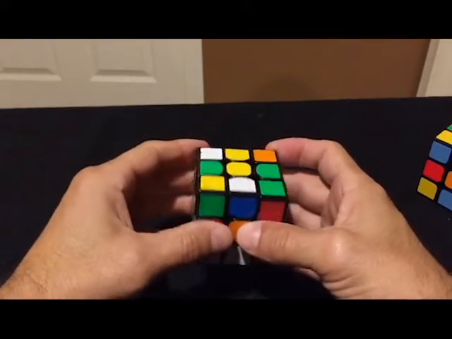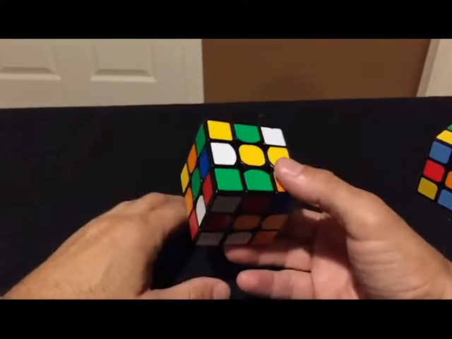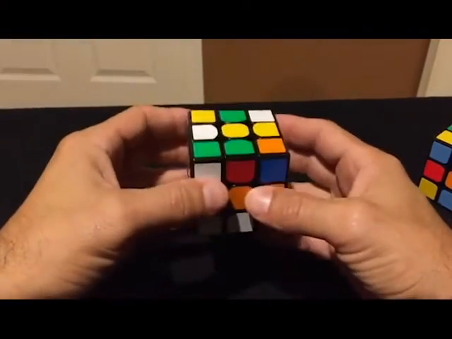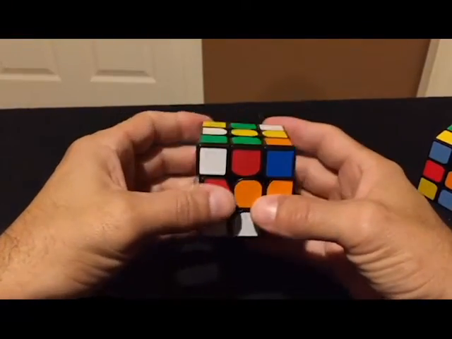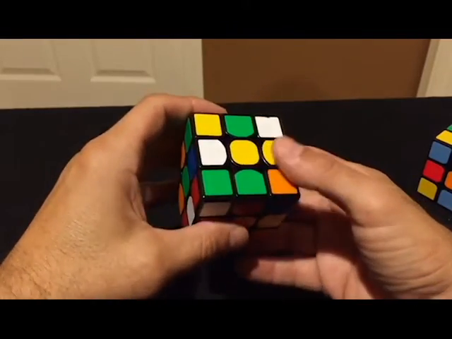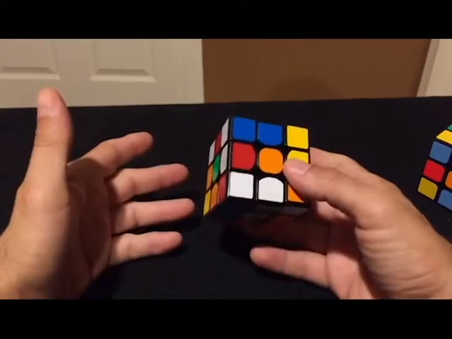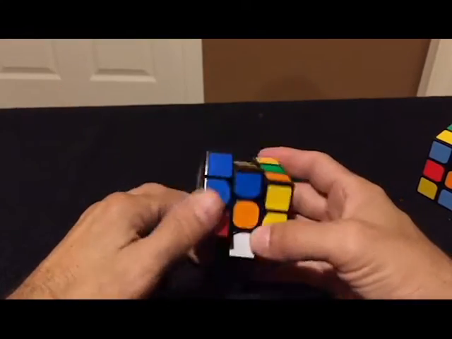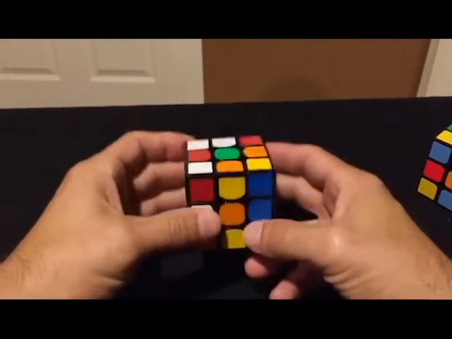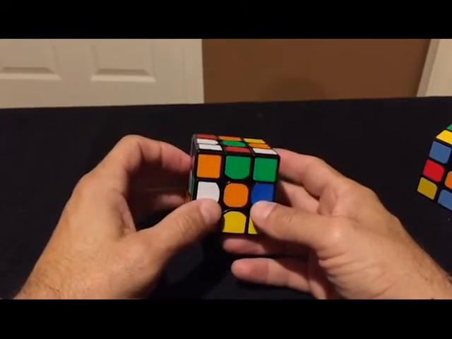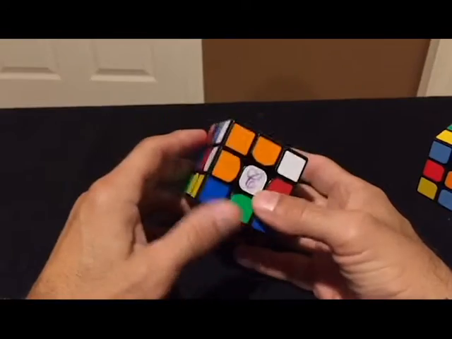And what that means is instead of learning a gazillion algorithms or patterns to memorize, it's going to split it. So it's not going to be as efficient. You're not going to be a 9-second solver or a 5-second world record holder, okay? But the goal is to get you to be able to solve this in less than a minute, okay? And that's not that hard to do, okay?